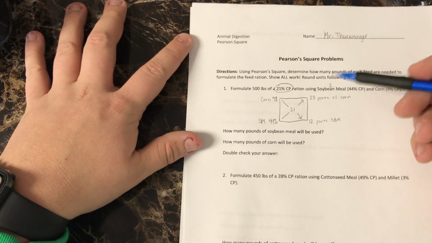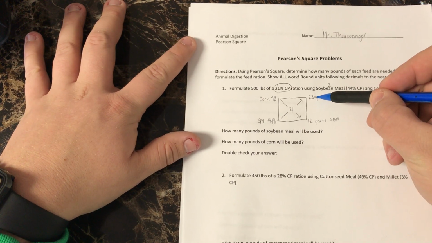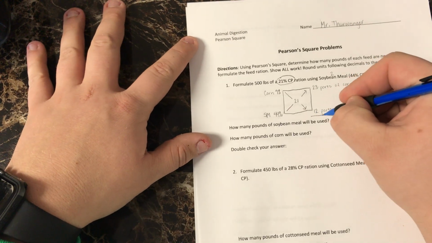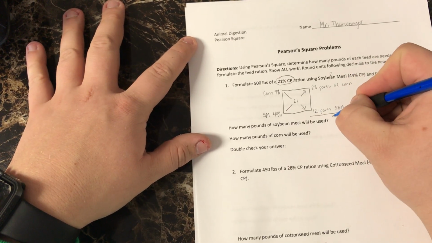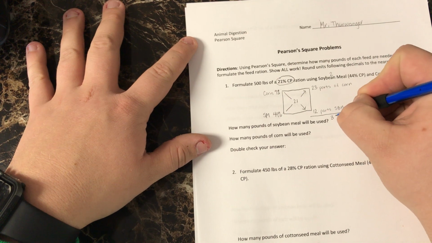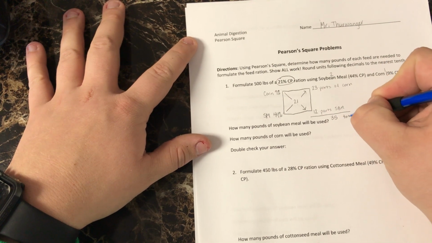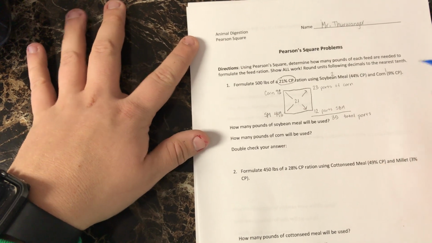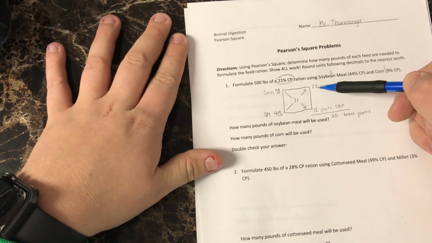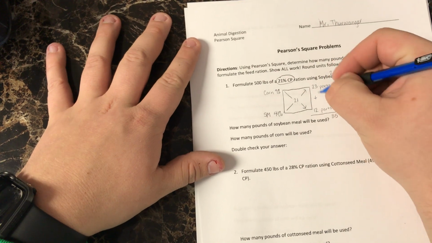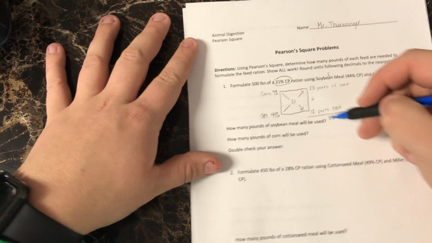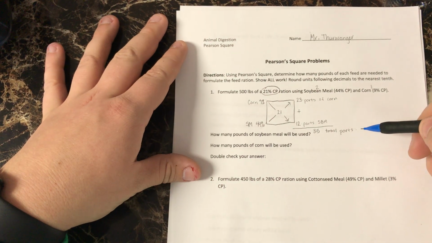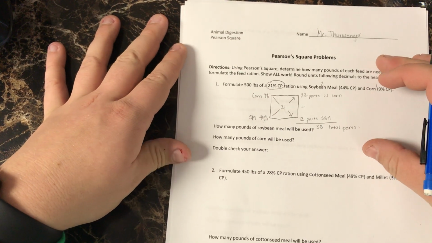So we're going to take 23 plus 12, okay, and that is going to give us 35 total parts. So all we did here was we added these two numbers together straight down, 23 plus 12, and that gave us a total final number of 35. Okay.